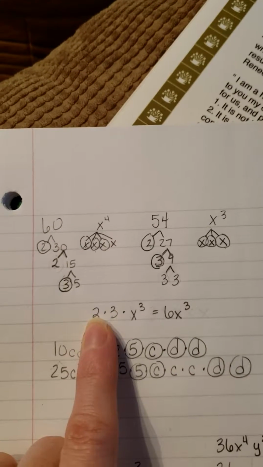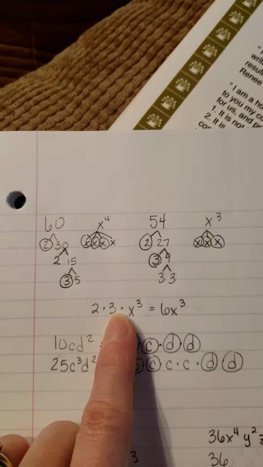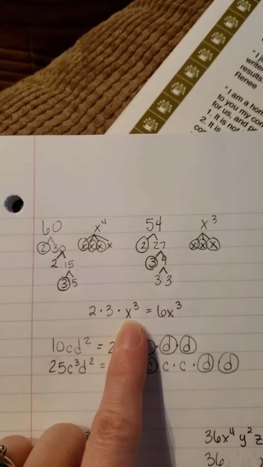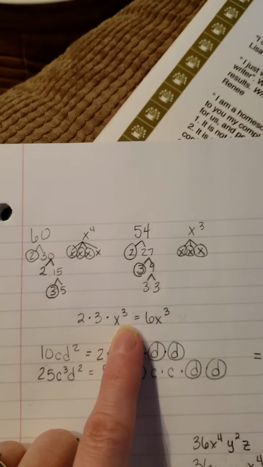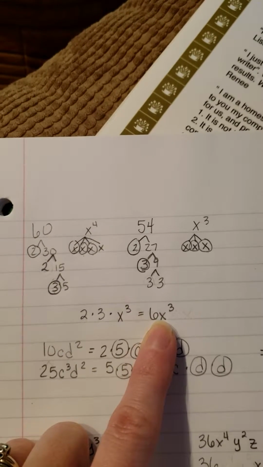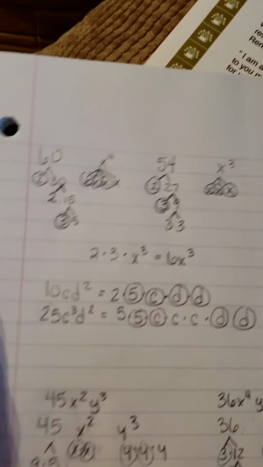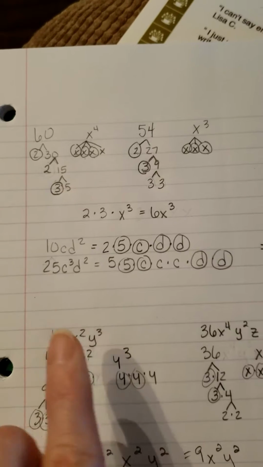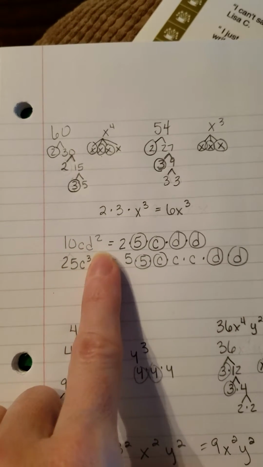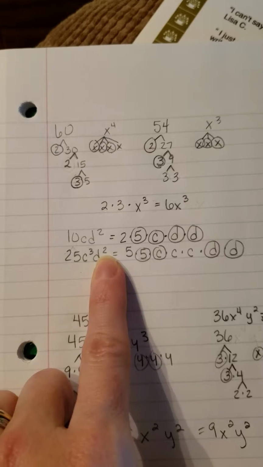So we have 1 2 in common, we have 1 3 in common, and we have 3 x's in common. And then we just work it out and we wind up with 2 times 3 times x cubed, which is 6x cubed. Here's another example that I found. This is 10cd squared and 25c cubed d squared.